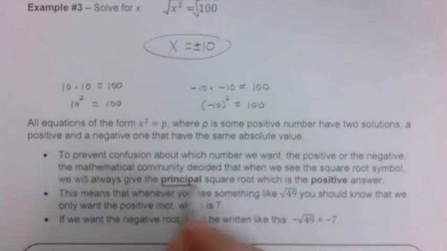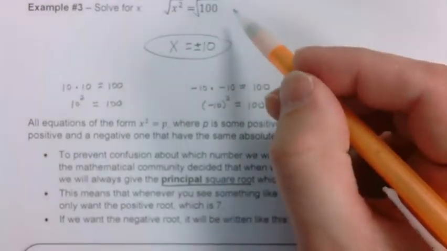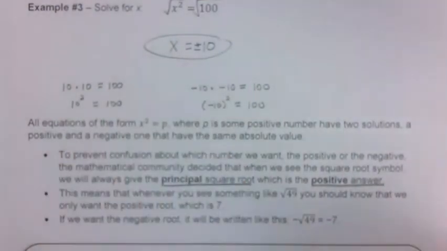To prevent confusion about which number we want, the positive or the negative, the mathematical community decided that when we see the square root symbol, we will always give the principal square root, which is the positive answer. So when I ask for the square root of 100, I'm going to take positive 10 as my answer, even though there are technically two different answers.